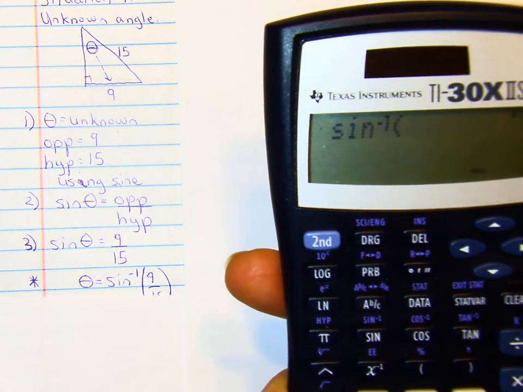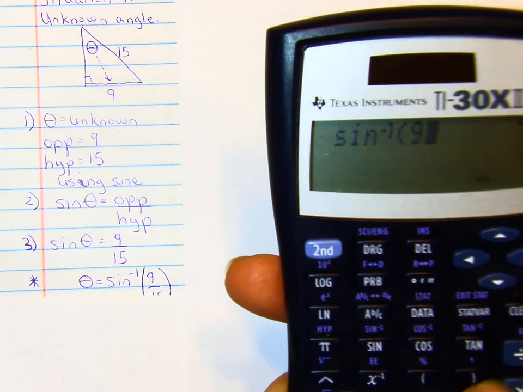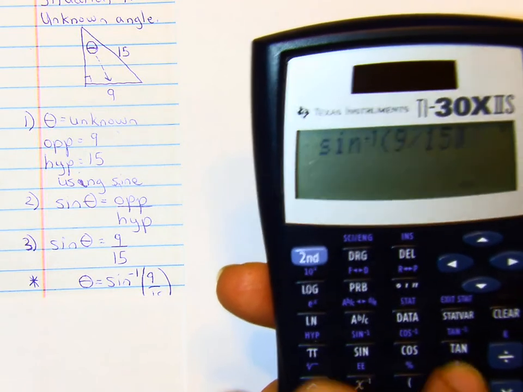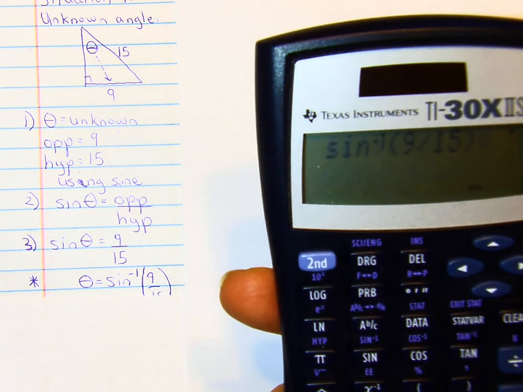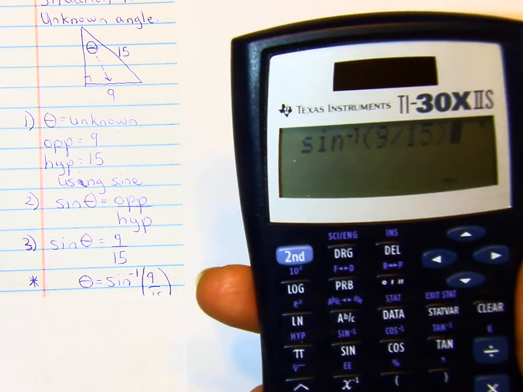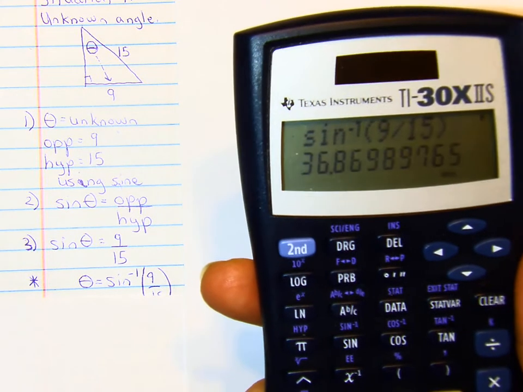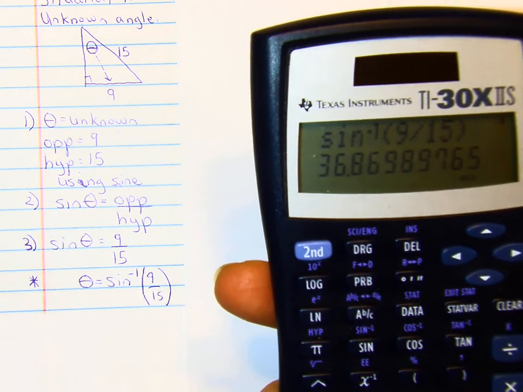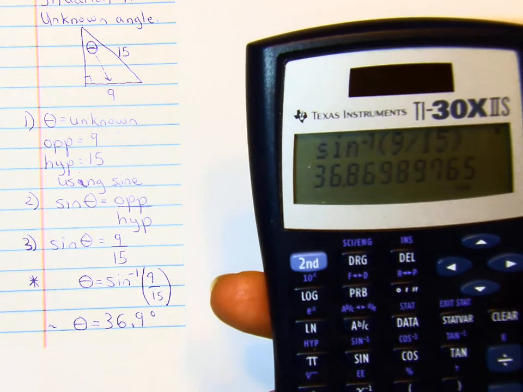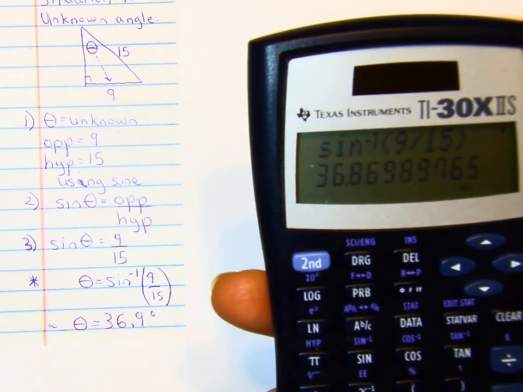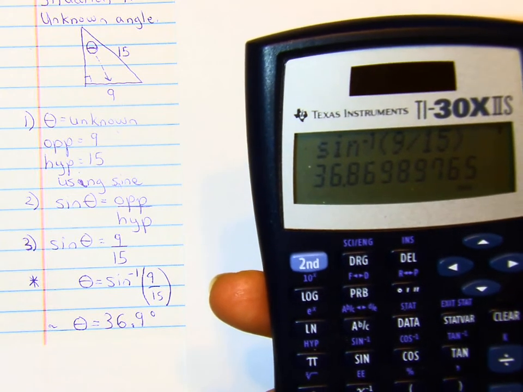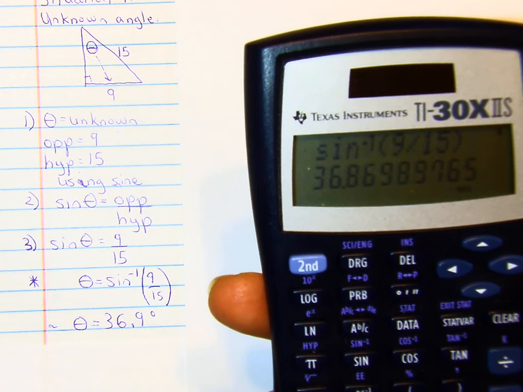So all you have to do is second sine 9 divided by 15. That is the extent of this trig to find out how many degrees that angle is. Ready? Here we go. Boom. I just did trig. Second sine 9 divided by 15. Enter. And I just found that angle.